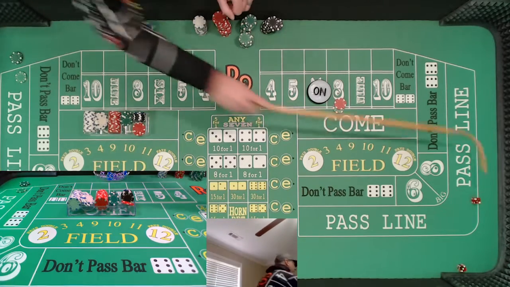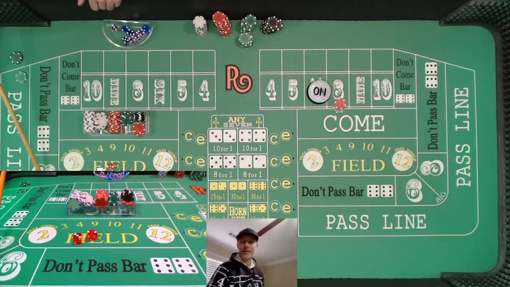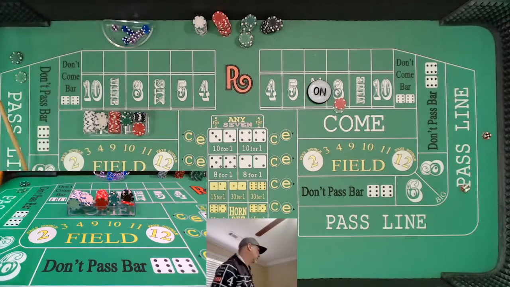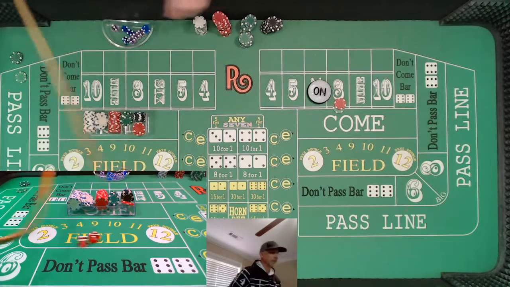And there's a 5. No field 5. 5s are still kind of cold. Yo 11. 11 yo.